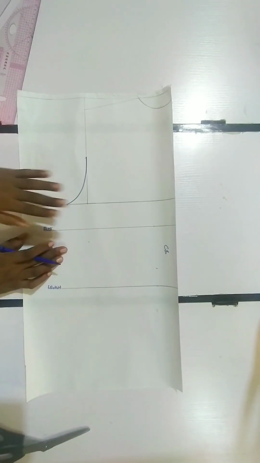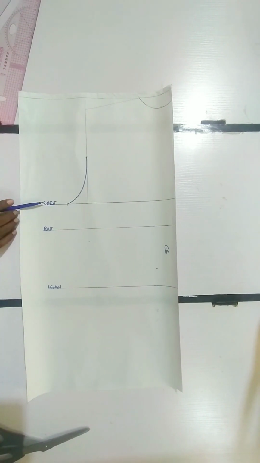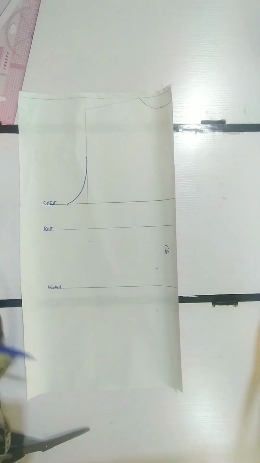The back is just a regular back with a normal dart, so there is nothing much in the back. This is the chest line, the bust, and then the length, which is the half length for the back. Remember that the back and the front do not have the same half length. So this is what we are going to have now.